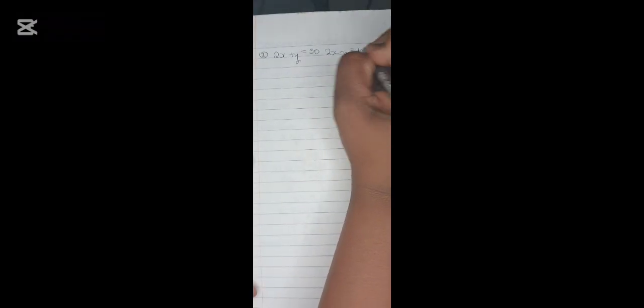This one we're going to have 2x plus y is equal to, let's say, 30 for argument's sake, and 2x minus y is equal to, let's say, 10.